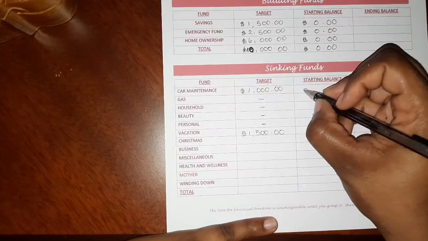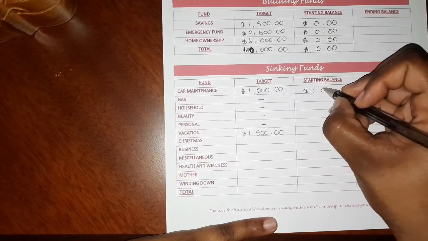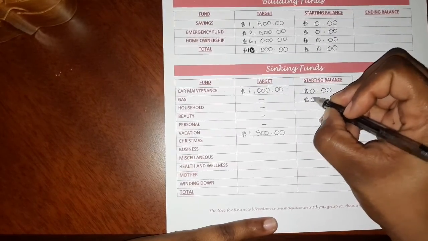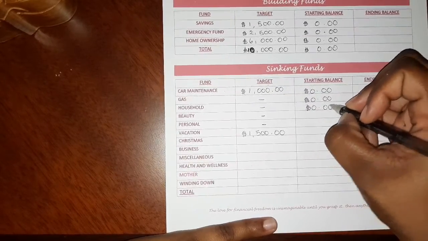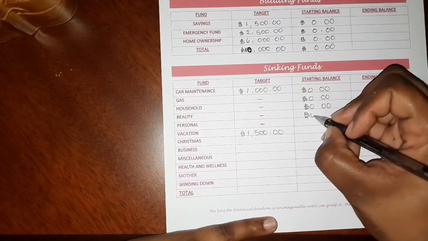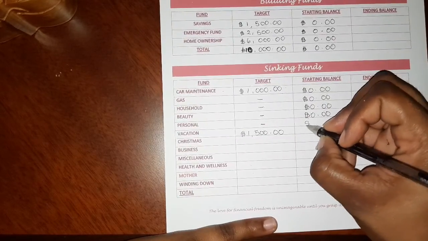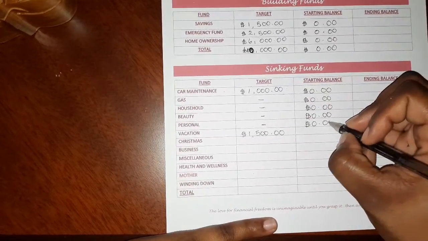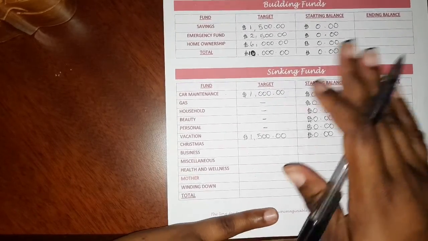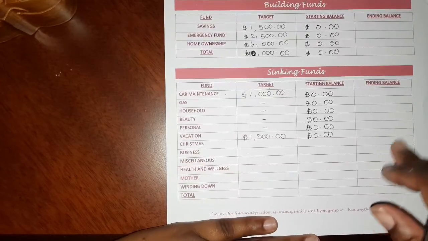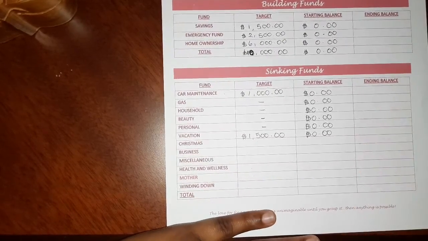And please note, like I said, the starting balances for all of these envelopes are $0 because I started February off from scratch. I would have cleared all my debt, like I said before. So all of these are going to be $0. But I will still update the ending balances as the month comes to an end.